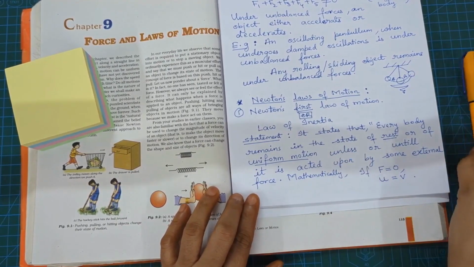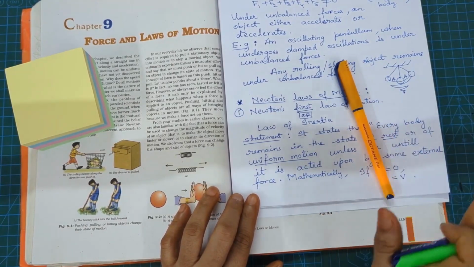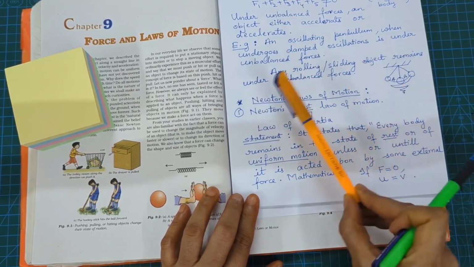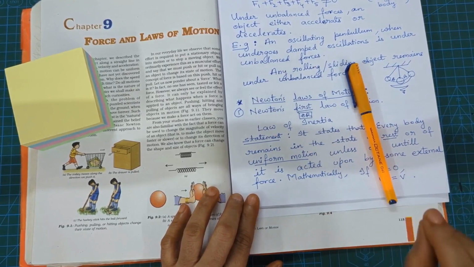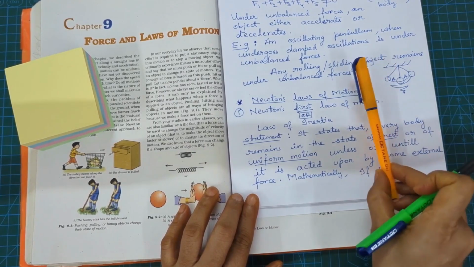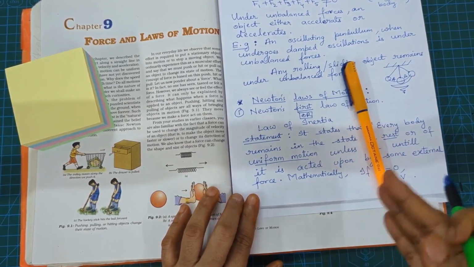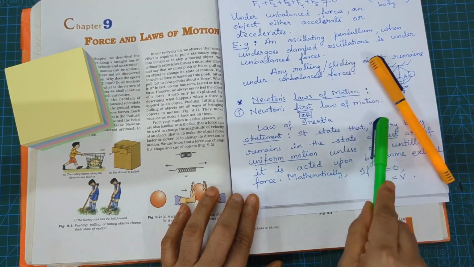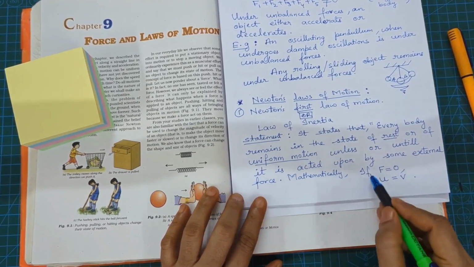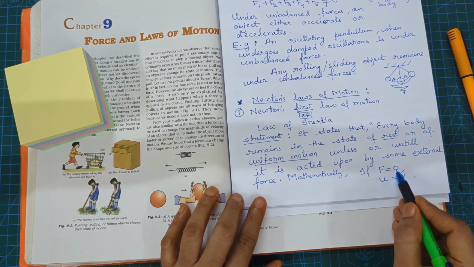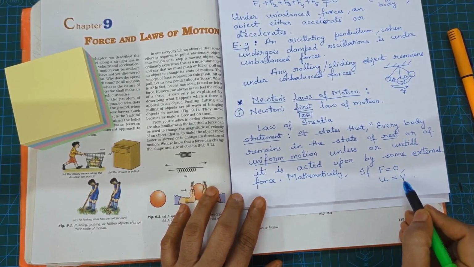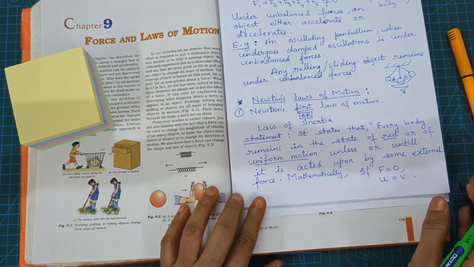Its meaning is, if an object is at rest, it remains at rest. And if an object is in uniform motion, it continues to move with the same speed. How long? Unless and until that object is acted upon by some external force. That means if an object is at rest, it will definitely stay at rest. It will only move when some external force is applied to it. So that is what Newton's first law of motion states. Mathematically, if F is equal to 0, its meaning is when no force is applied, the initial state of the body and final state of the body are same. That's Newton's first law of motion.